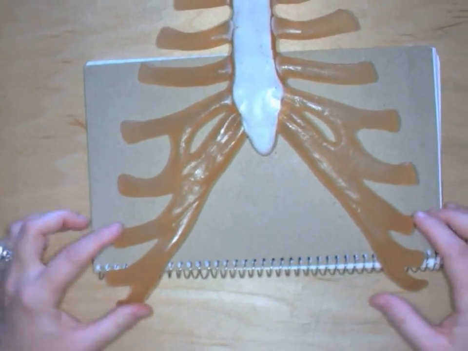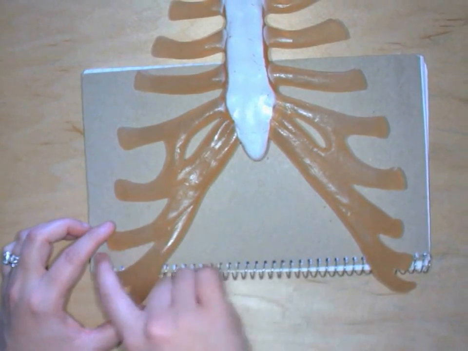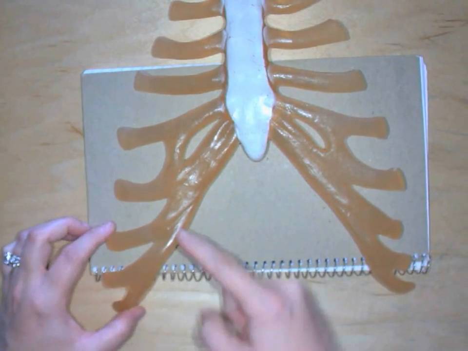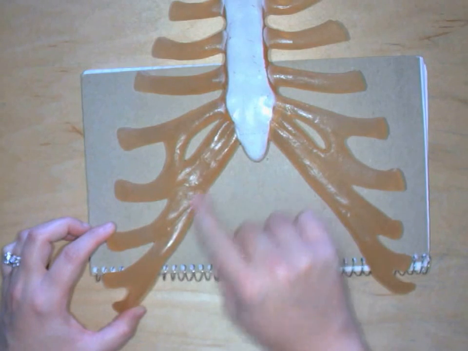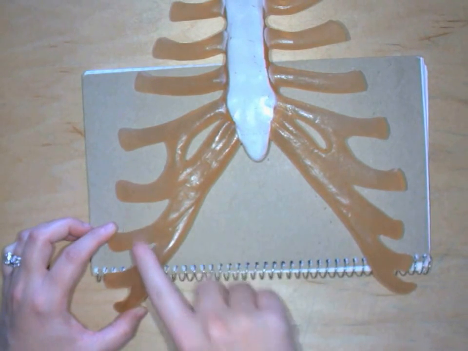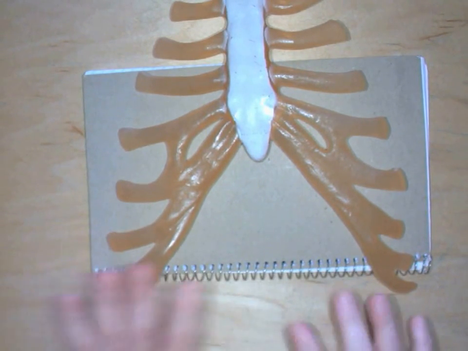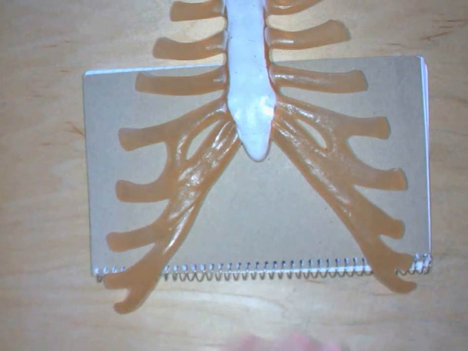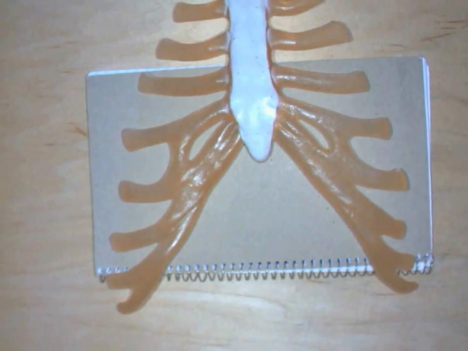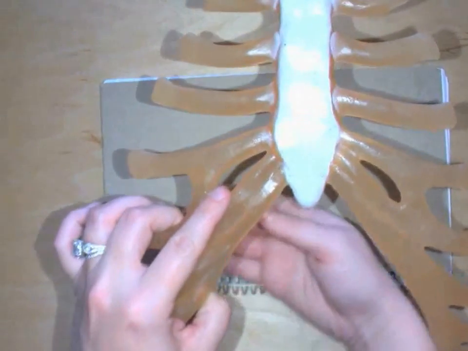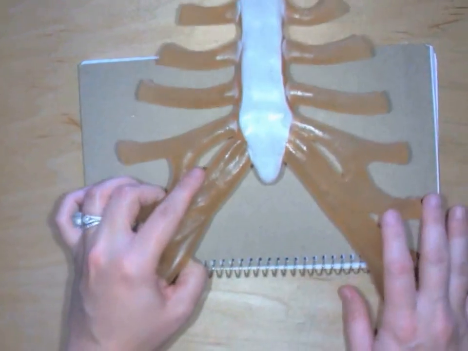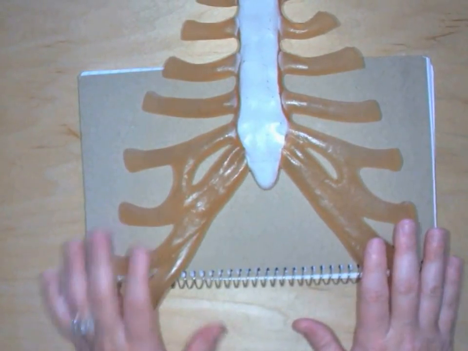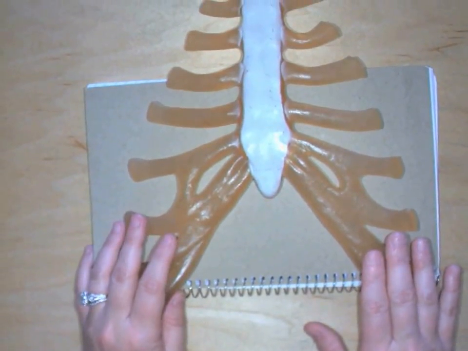And then you have these 3 right here. Notice they all branch off of that one piece. So these are called false ribs. And then one that's not shown, or 2 that aren't shown in this one, is the floating ribs, which are also false ribs. But they actually sit off the vertebra in the back, and they do not attach to any cartilage in the front. So you don't see that on this right here.